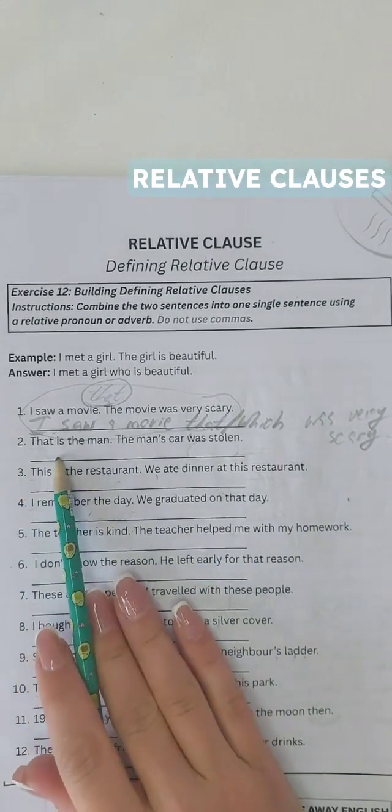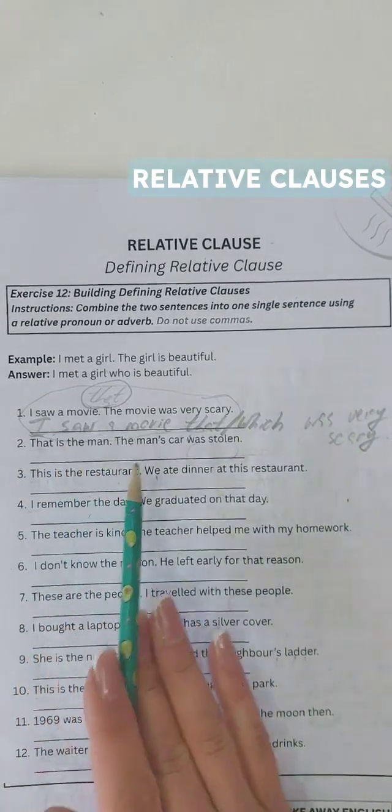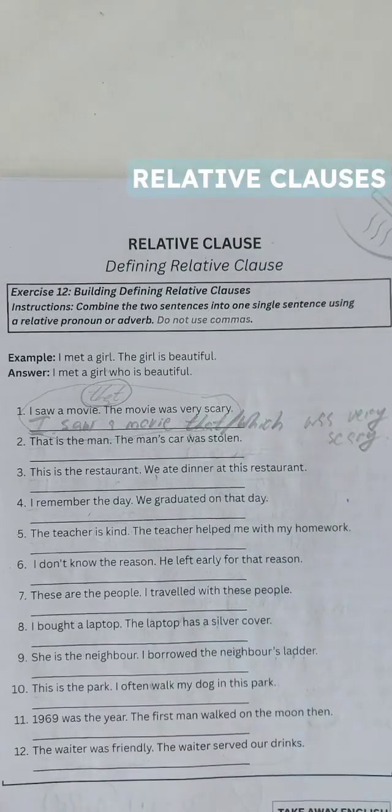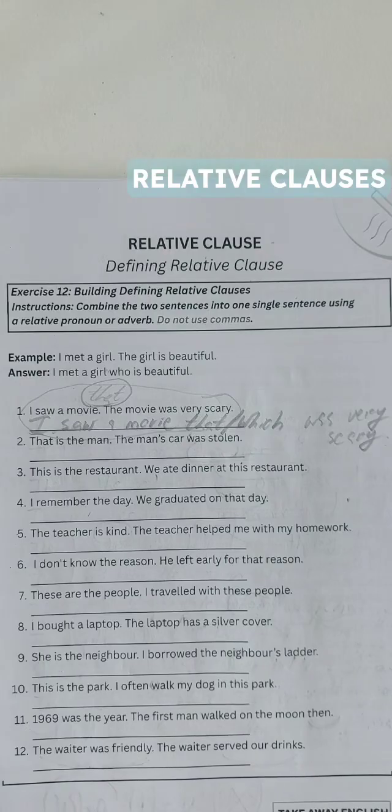Number 2, the man's car was stolen. Excellent, Elisa. Very well done.